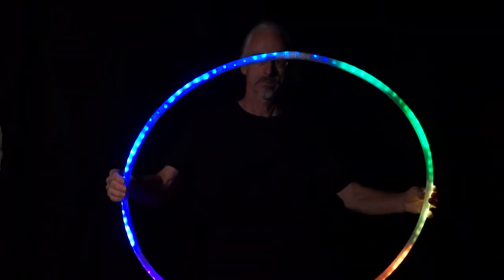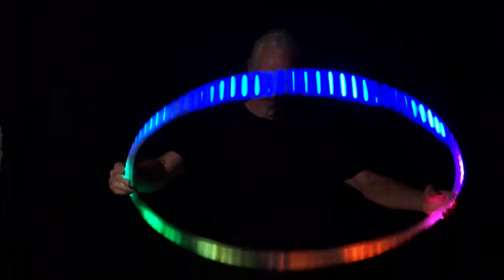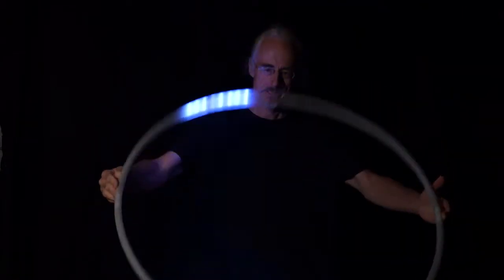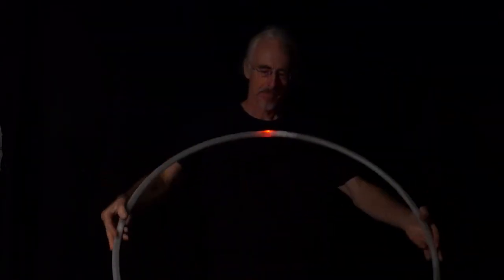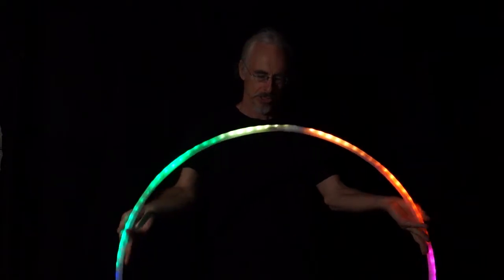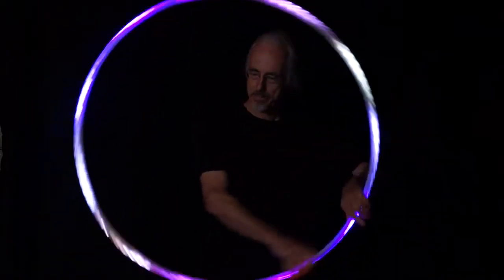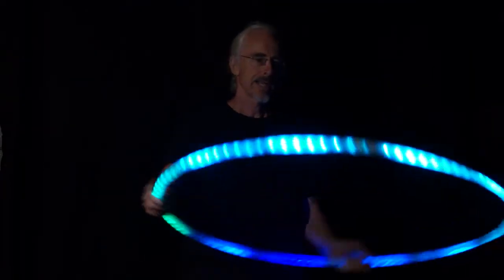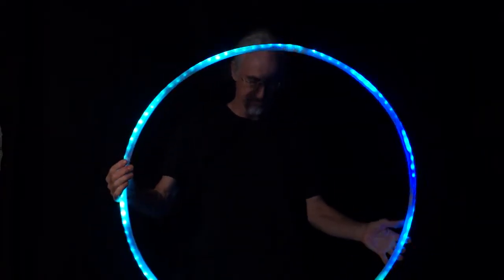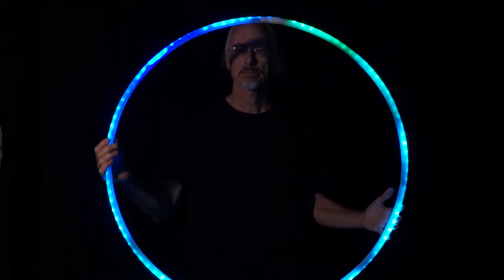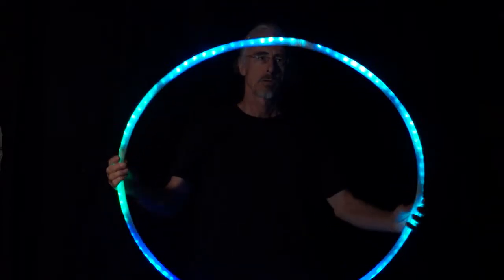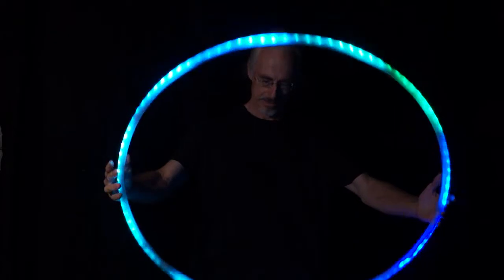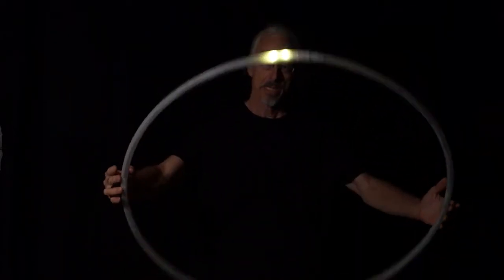Change the color, why not? Go on pink, white, and then red. Change to a different color scheme. You can pick any one, but here's a sort of aqua type color scheme, which is pretty in itself. Go forward to this green.